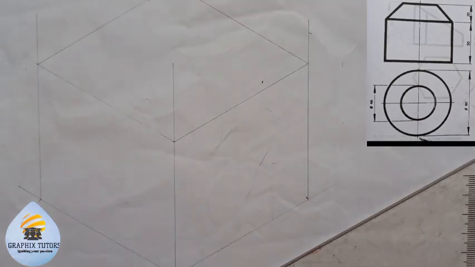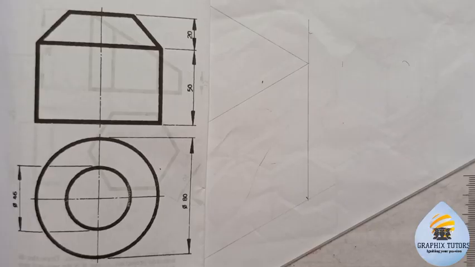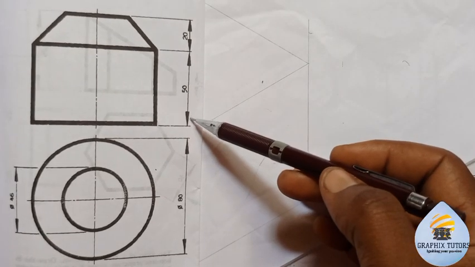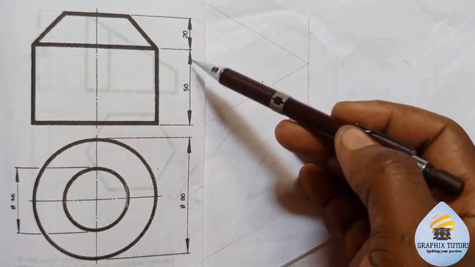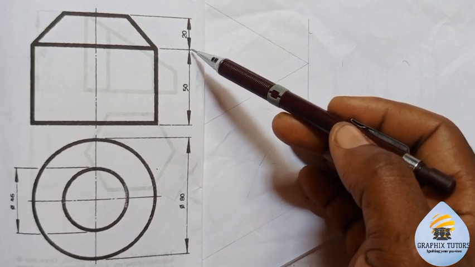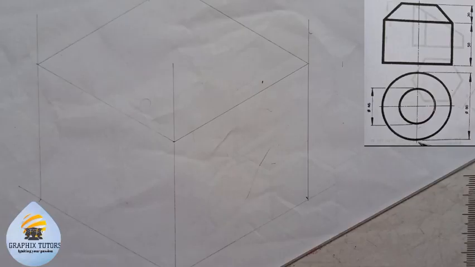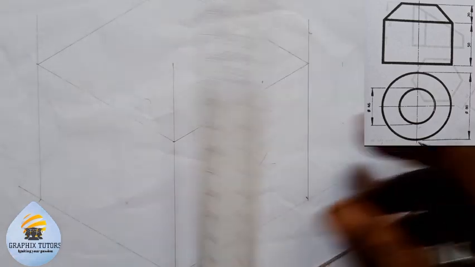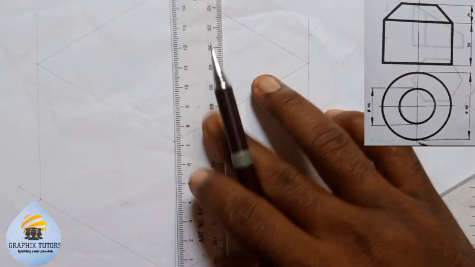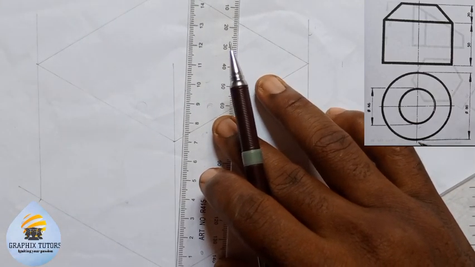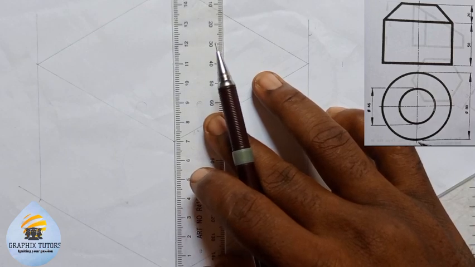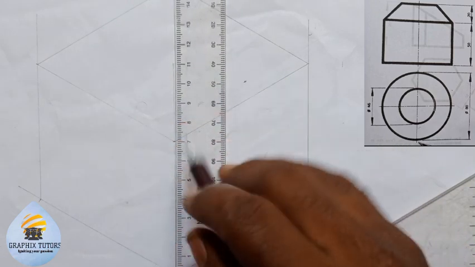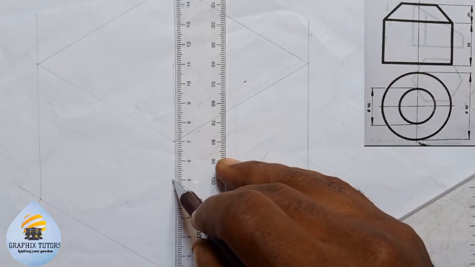So we know very well that the height, which is from here to here, is 50, right? So I'll bring out that 50. I'm going to measure the 50 from here to here. This is 50, right?